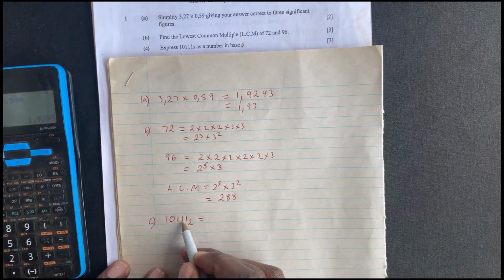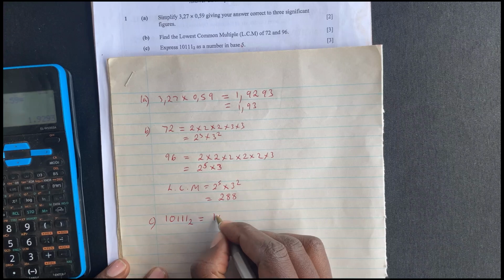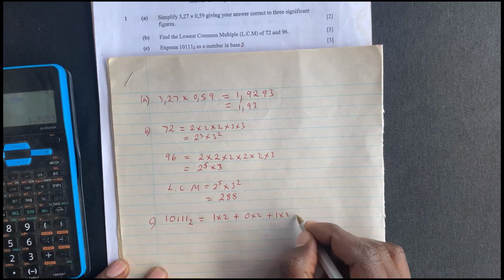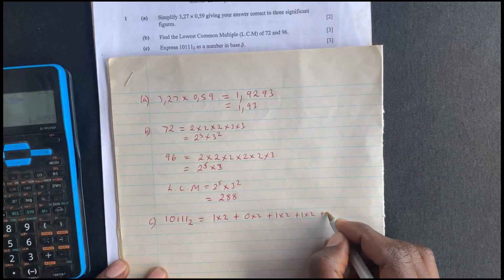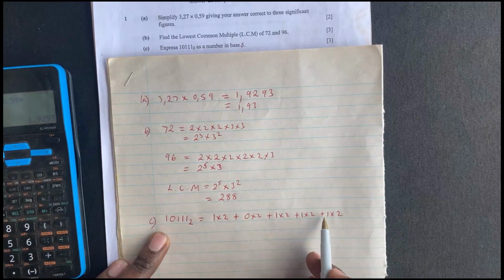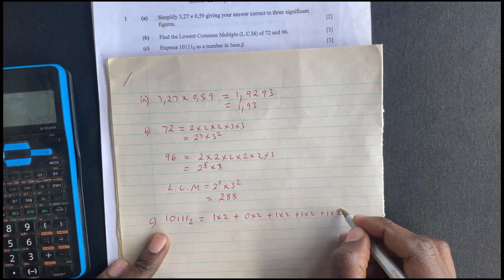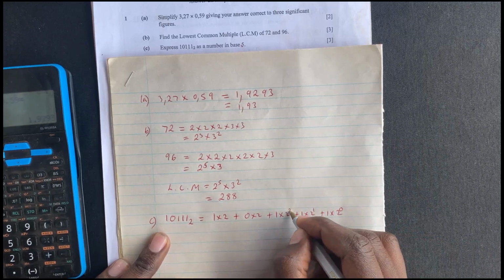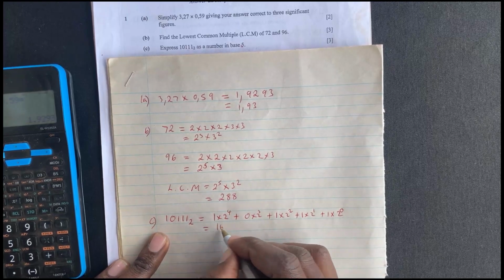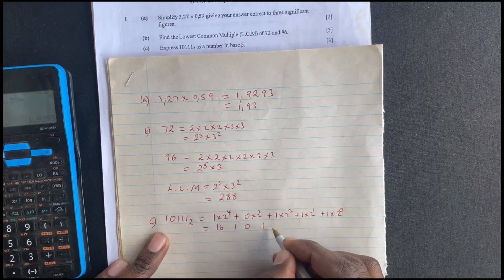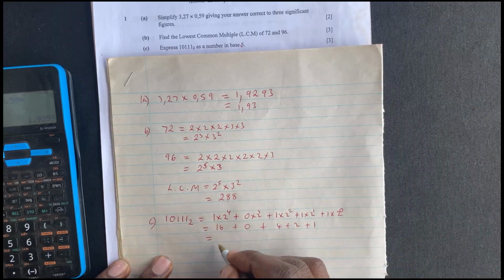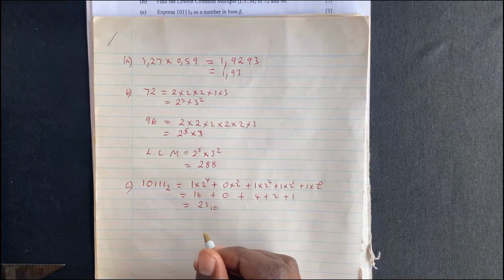So 10111 base 2 is equal to 1 times 2 plus 0 times 2 plus 1 times 2 plus 1 times 2 plus 1 times 2. So this is 10111. Then we put powers from right to left, starting from 0, 1, 2, 3, then 4. And then this becomes 16 plus 0 plus 4 plus 2 plus 1. And then this is equal to 23 base 10.